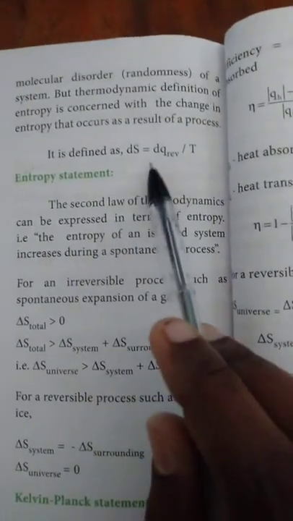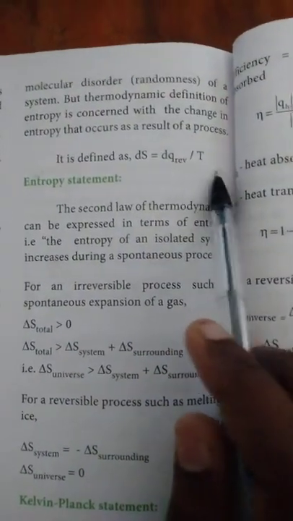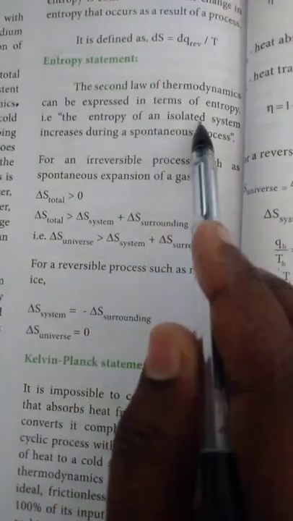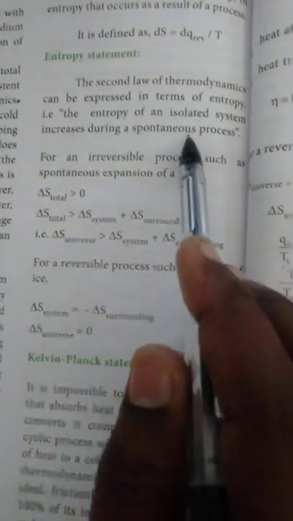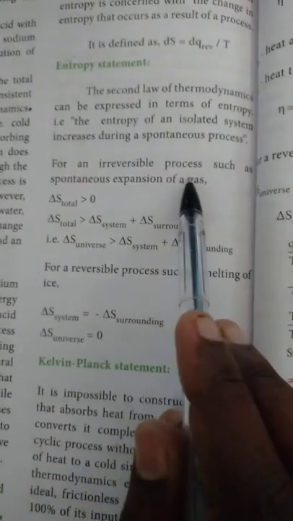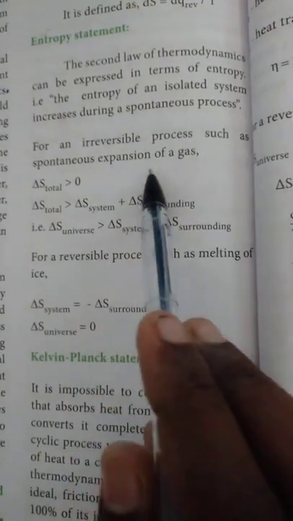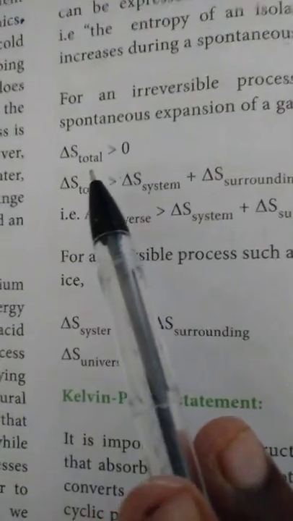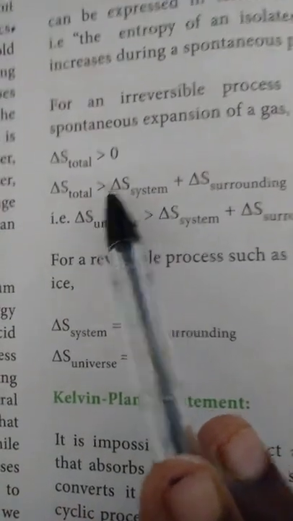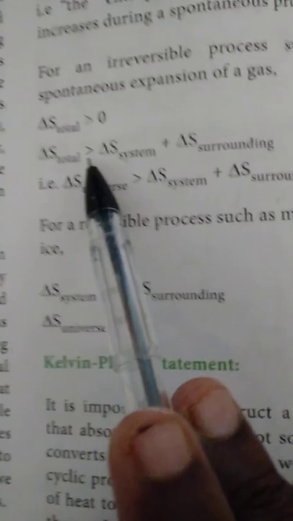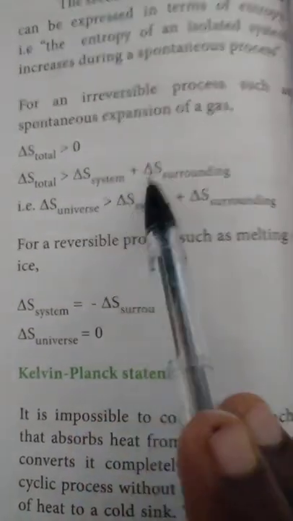The definition is dS is equal to dq reversible divided by T. According to the statement, this value increases during a spontaneous process. For an irreversible process such as spontaneous expansion of a gas, delta S total is greater than 0. We know delta S total is equal to delta S system plus delta S surroundings.